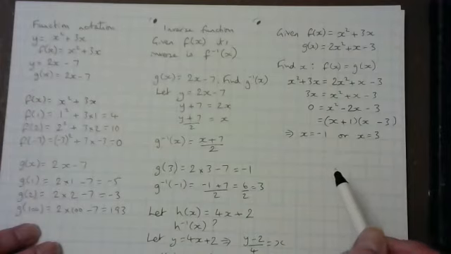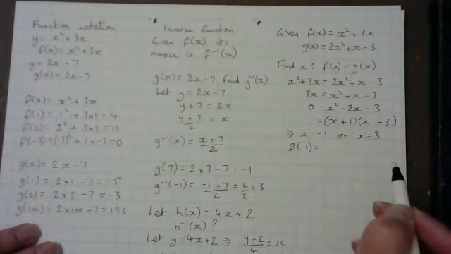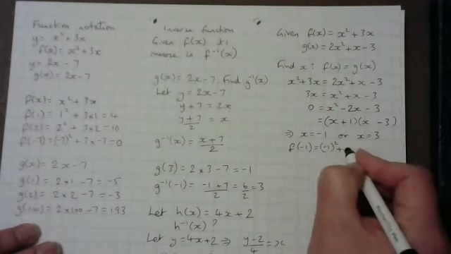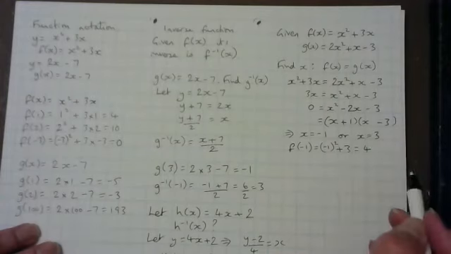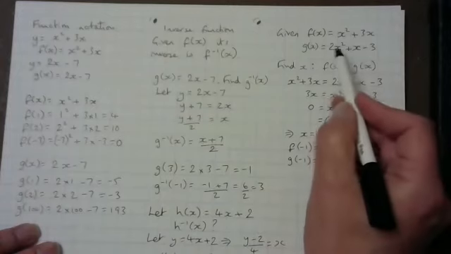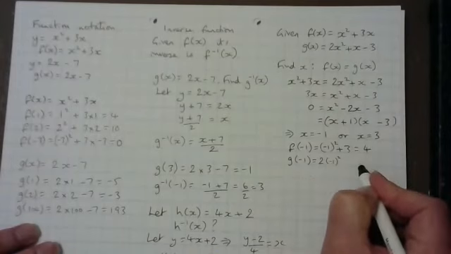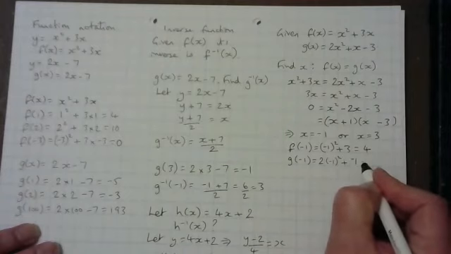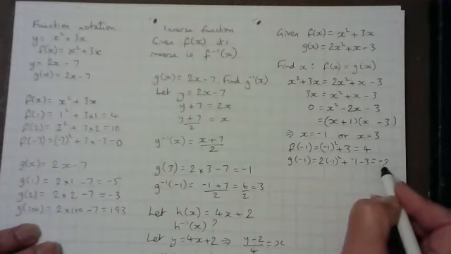So what those outputs are, let's see, f of minus 1 equals minus 1 squared plus 3 times minus 1, which is 1 minus 3, which is minus 2.